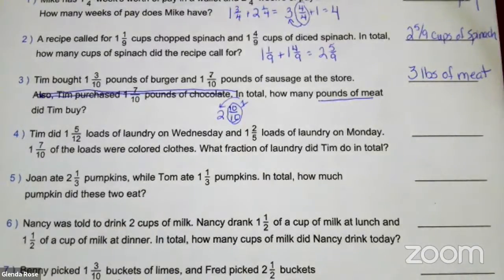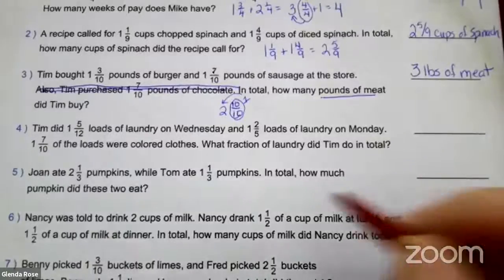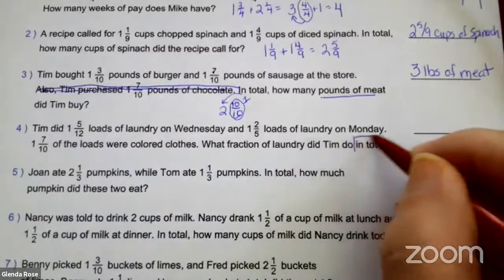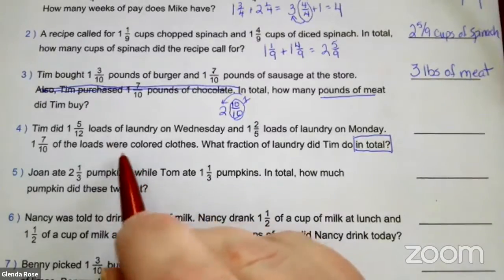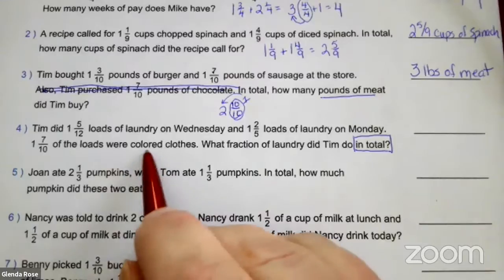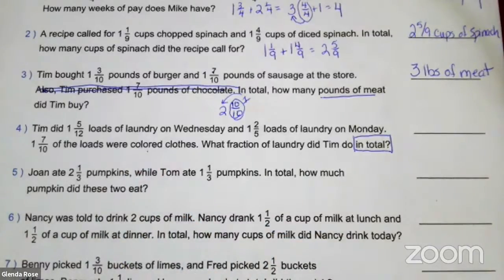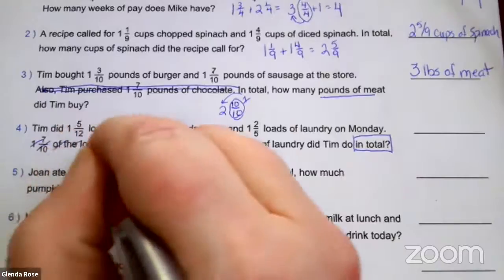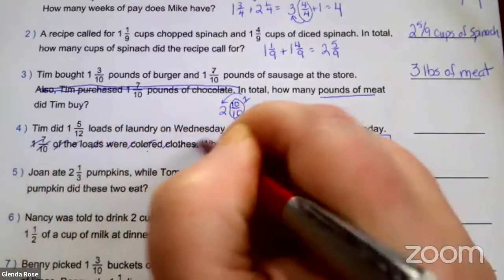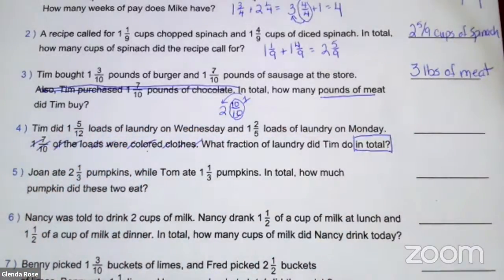So the question is asking about in total. The proportion of clothes that were colored is not important. I'm not asking about the colored clothes. I'm asking about the total number of clothes. So this information right here is just extra. So on the GED test or the HiSET, you're just going to get rid of that extra information. Okay?